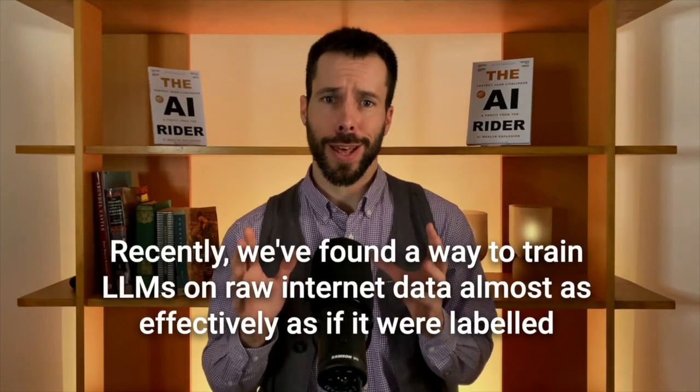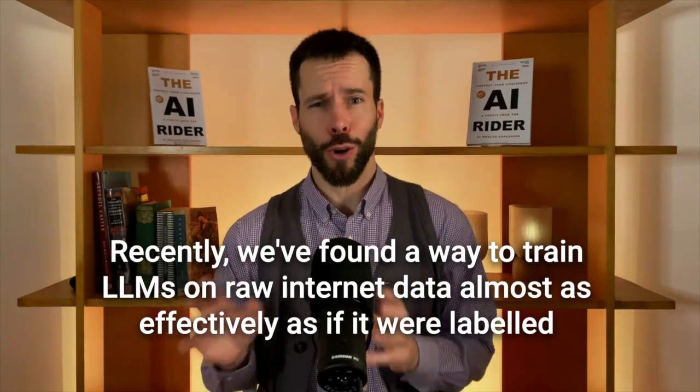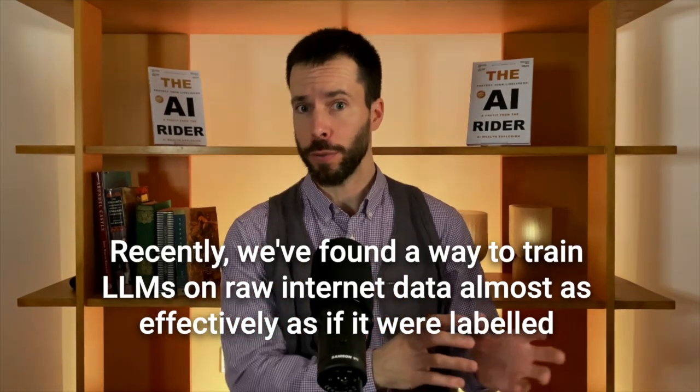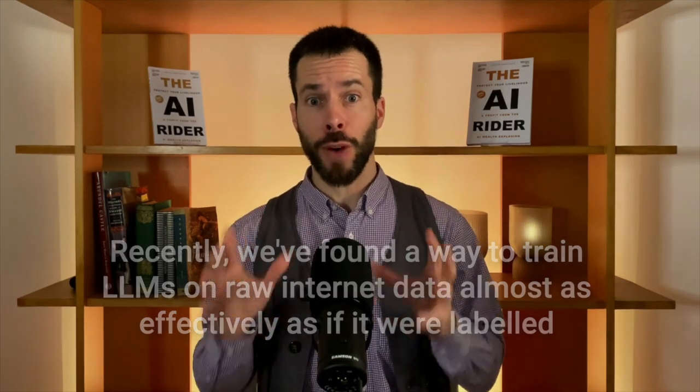The good news is that recently we found a way to make LLMs learn from raw data, almost as well as if they were learning from labeled data. And that's why for the first time in history, AI could finally learn from all that raw text data that is freely available on the internet. Later on, we'll see how this magic happens.